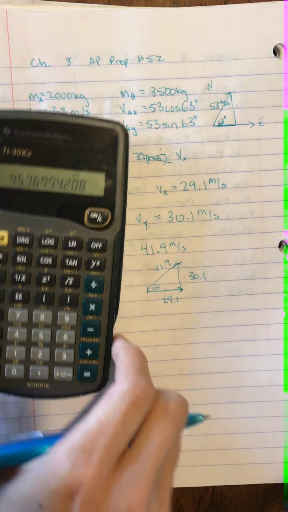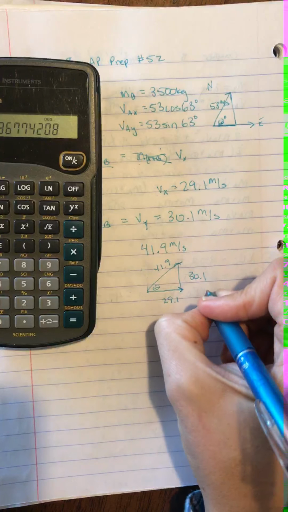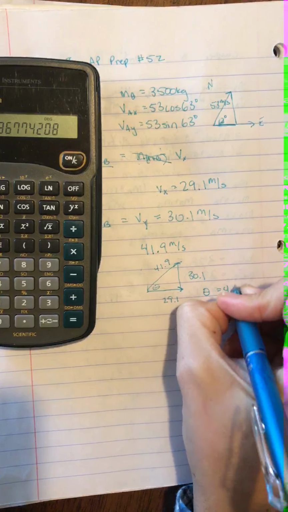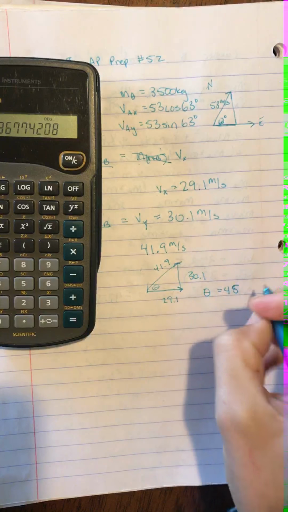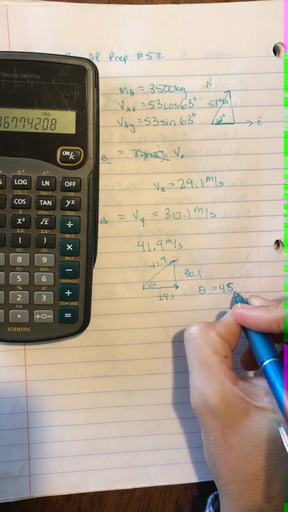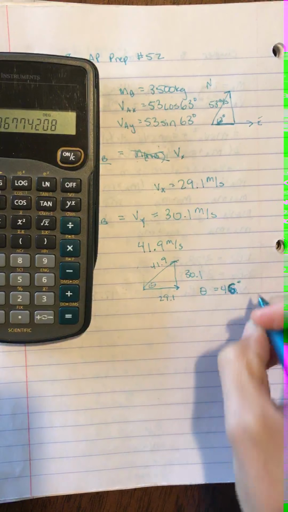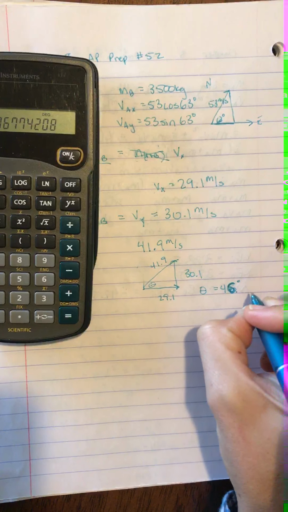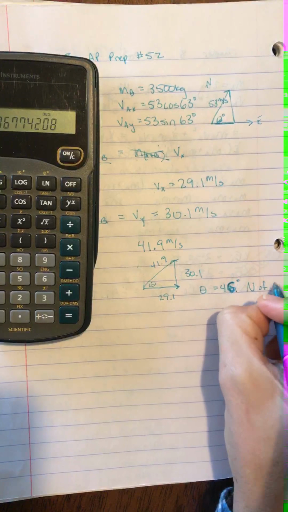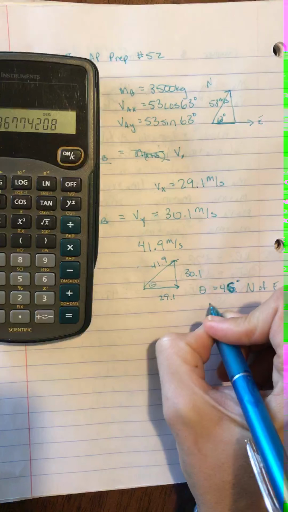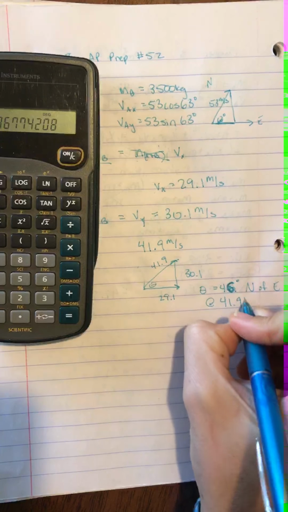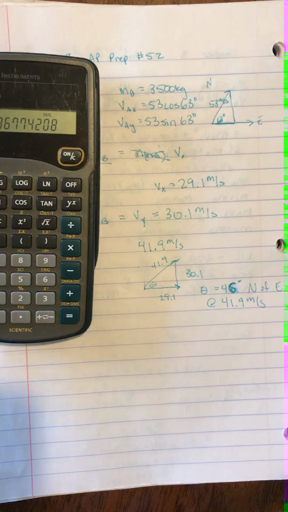That gives us 45 degrees. Actually 46 degrees. So we're at 46 degrees north of east at 41.9 meters per second.